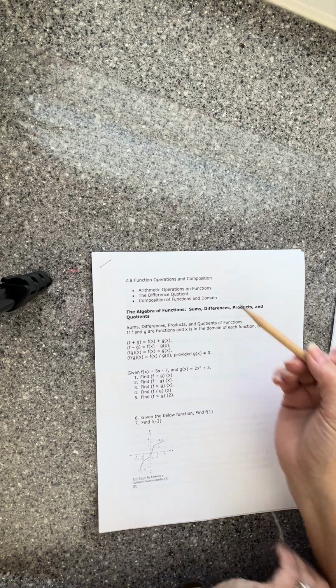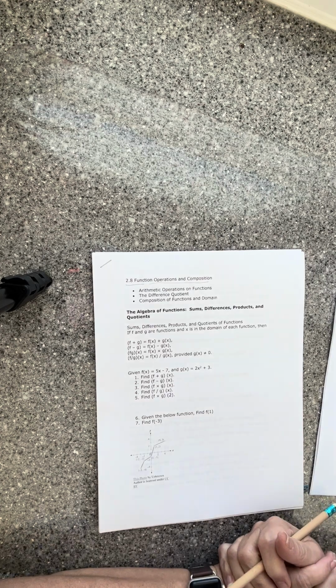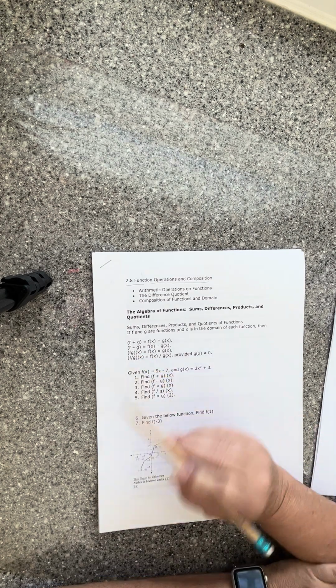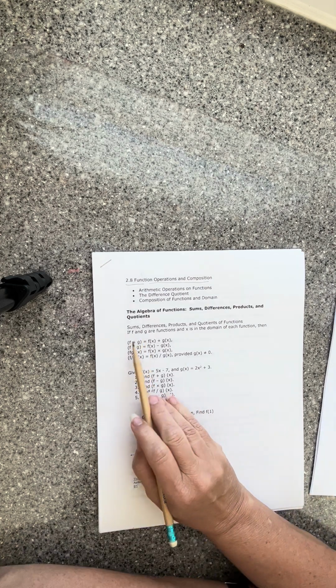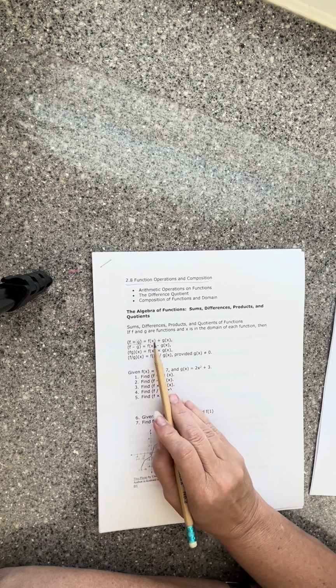All right, in this section, we're looking at 2.8, function operations and composition. We've actually talked about this a little bit in some of the previous sections. We've talked about how we can add, subtract, multiply, and divide two different functions, but this is the official section where that shows up. So what we're looking at, first of all, if you have two functions, say a function f and a function g, and you want to add those two functions together, we can do that.